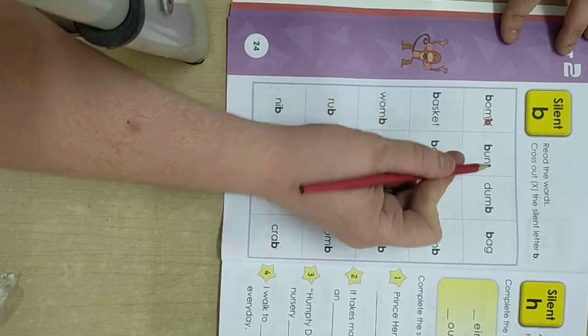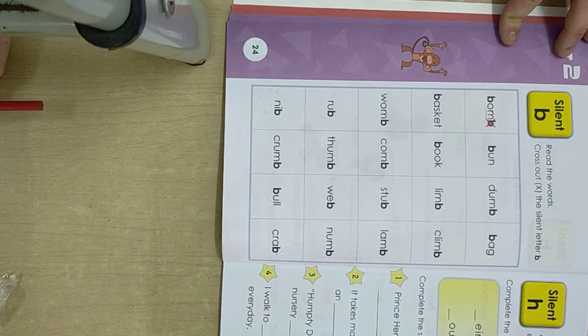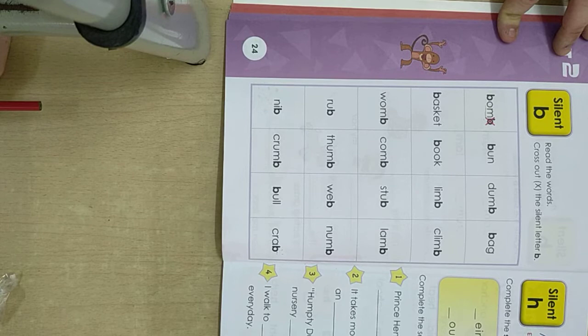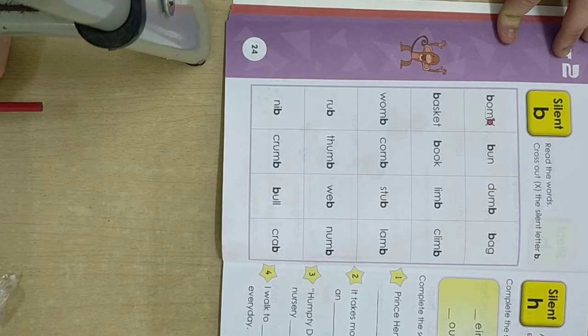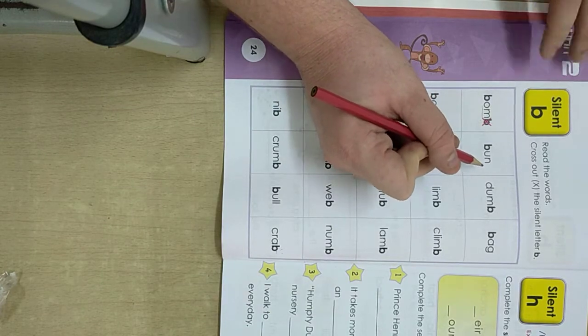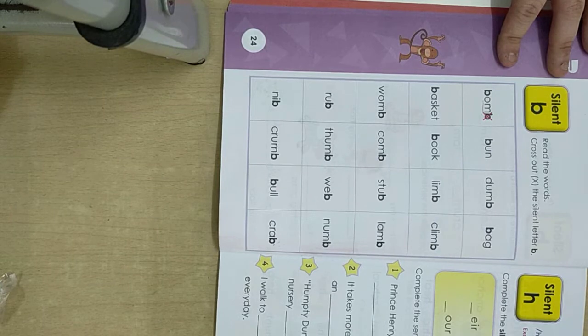What about here? Does it have a letter M before the letter B? Oh, I'm confusing myself now. Is letter B after letter M? No, there is no letter M. This is bun. What about here? Is letter B after letter M?